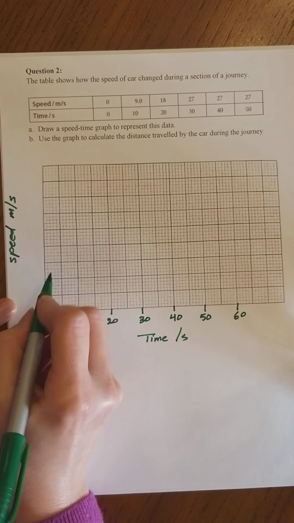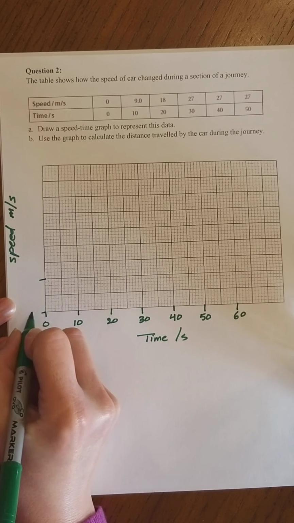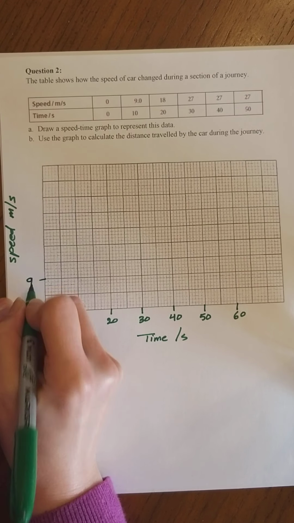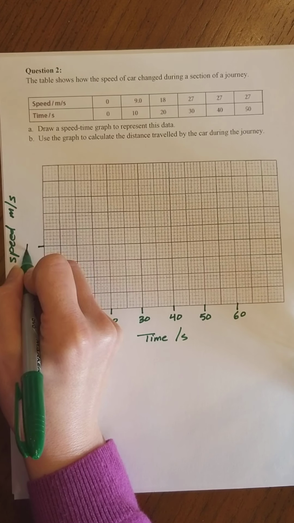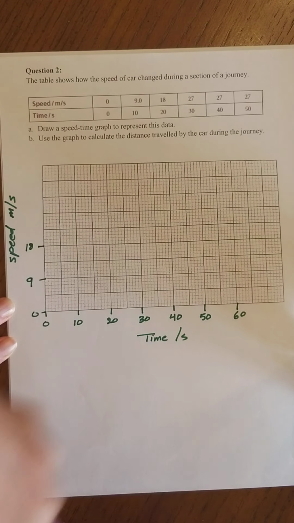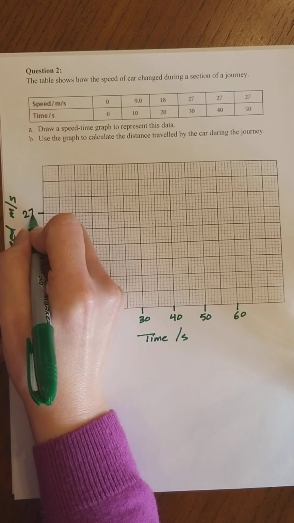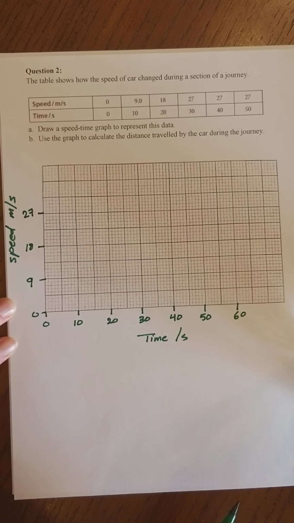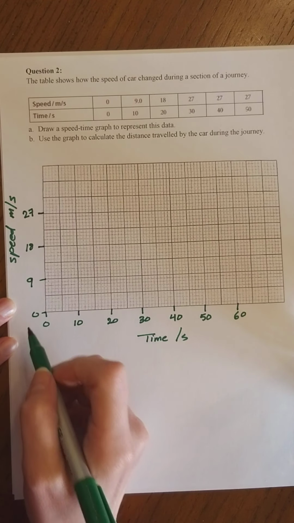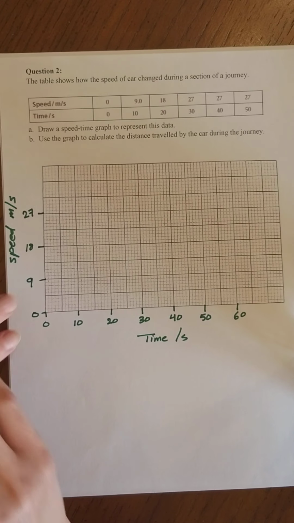And the y-axis into values of 9, 18, 27. Now we need to plot each point on the graph.